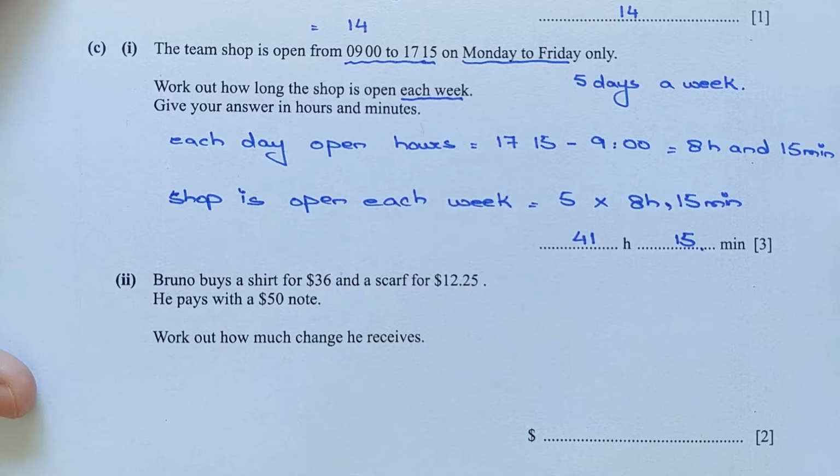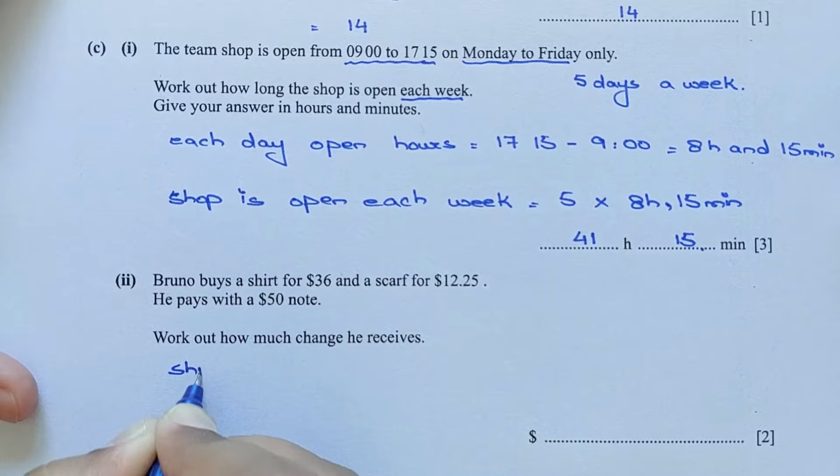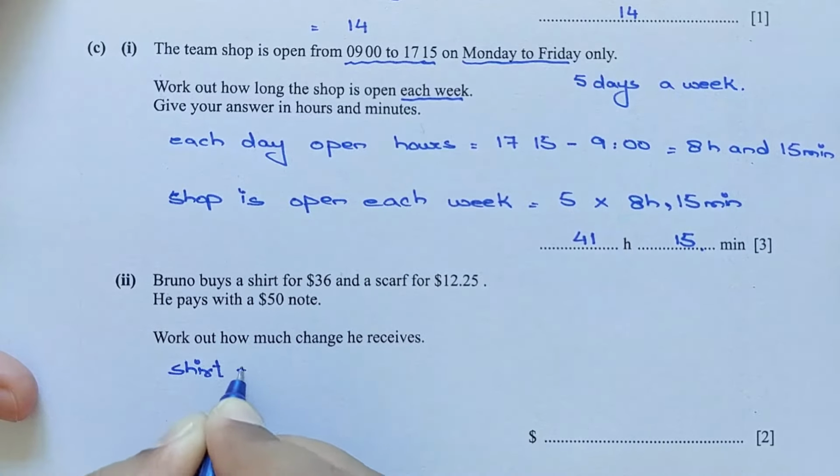Now for the second part, Bruno buys a shirt for $36 and a scarf for $12.25. He pays with a $50 note. Work out how much change he receives. Okay, calculate how much he bought, the shirt plus scarf.